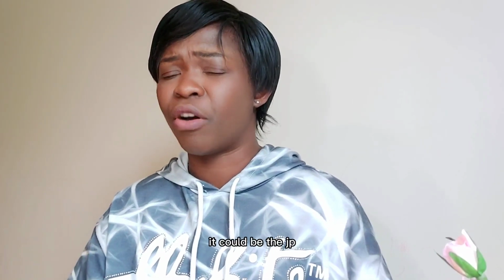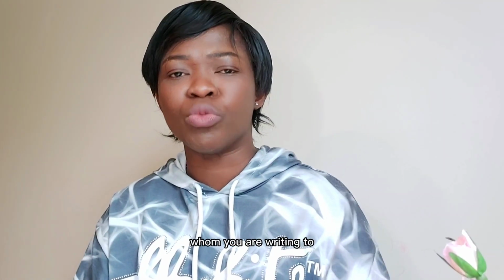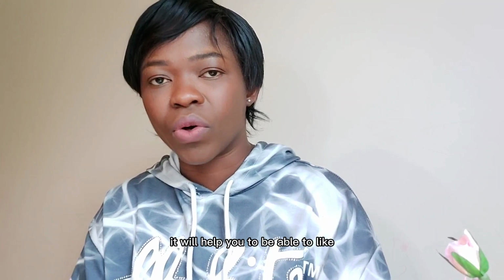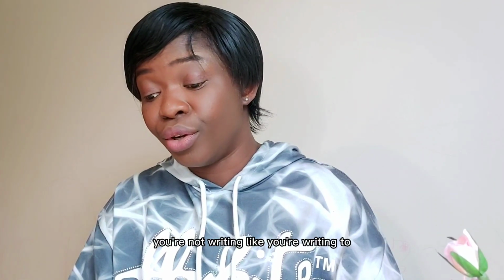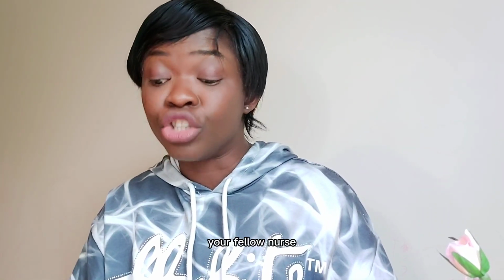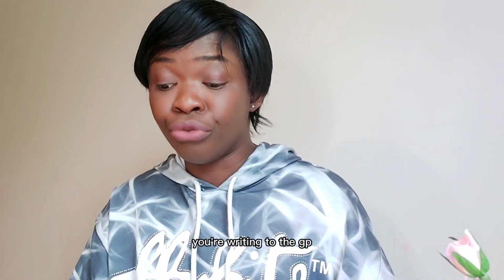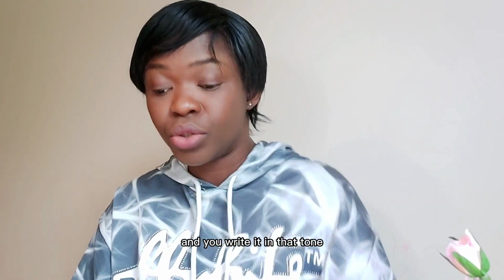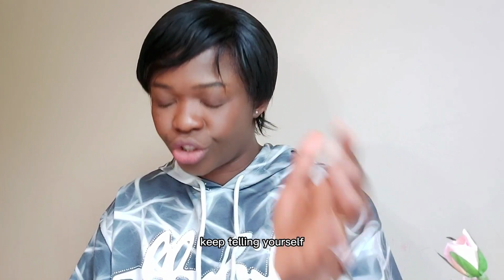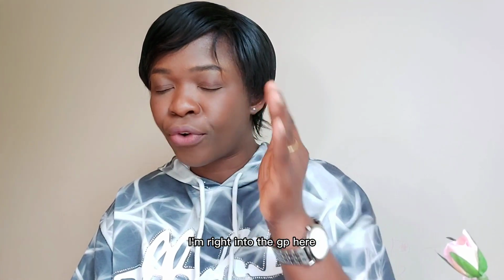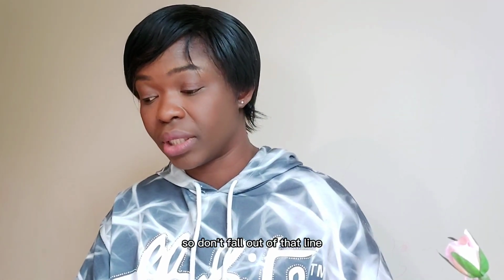So each time you put at the back of your mind whom you are writing to, it will help you to remain focused, remain steadfast with the person you're writing to. You're not writing like you're writing to your fellow nurse. You're writing to the GP, and you're writing in that tone. Keep telling yourself, I'm writing to the GP here. So don't fall out of that line in order not to lose it.